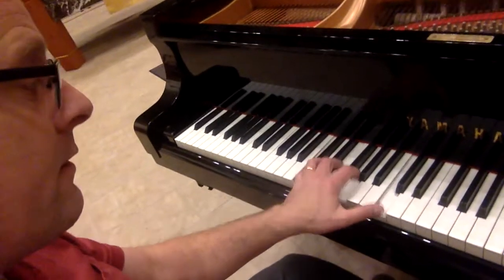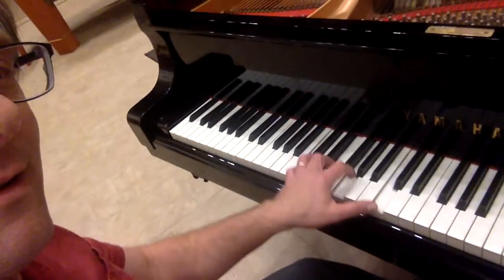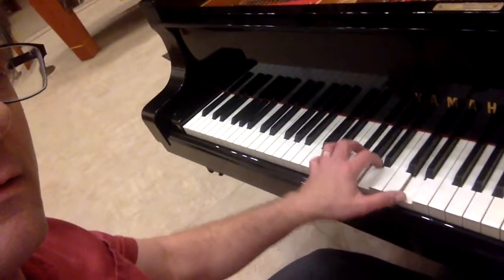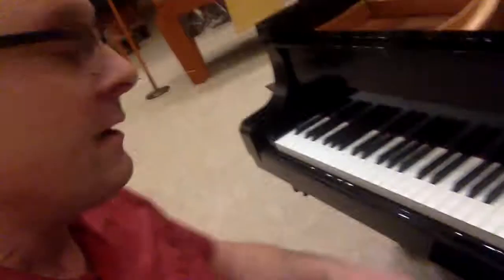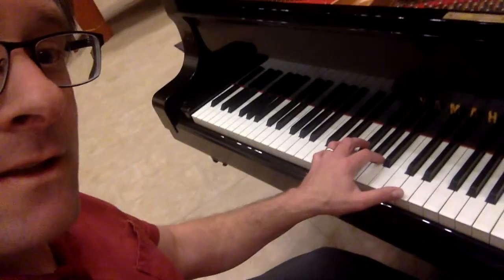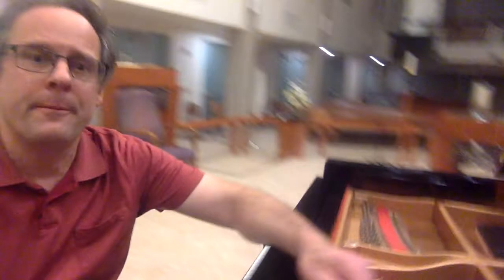So if I play a C chord and I use the una corda pedal, it changes the sound a little bit, right? So it makes it, what some people call, a little softer. It's not really soft, because you can put the pedal on and I can still play loud and soft, but without the pedal, it just has a little brighter sound. So anyway, those are some features of the modern piano.